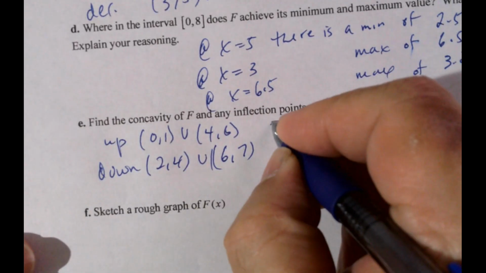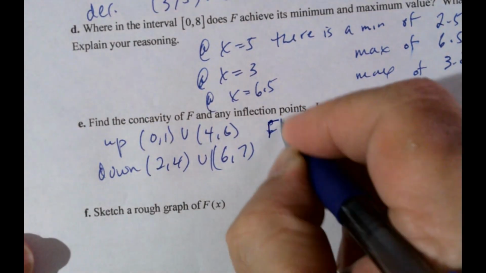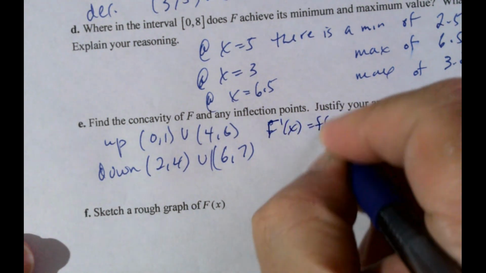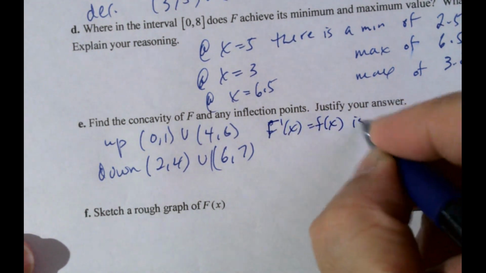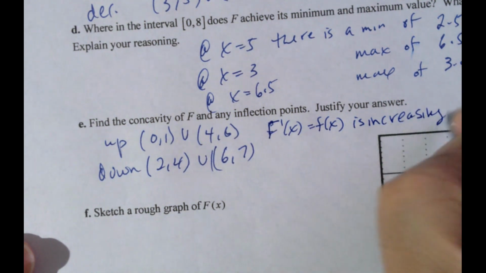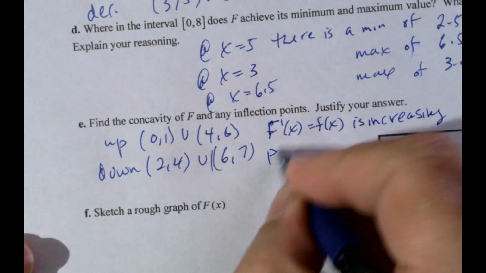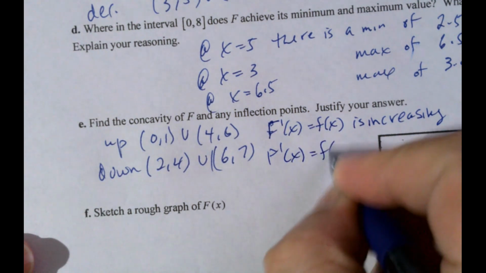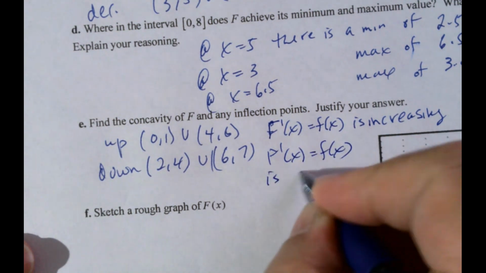Justify my answer. F prime of x, which is f of x, is decreasing or increasing. When it's increasing, it's concave up. When it's decreasing, it's concave down.